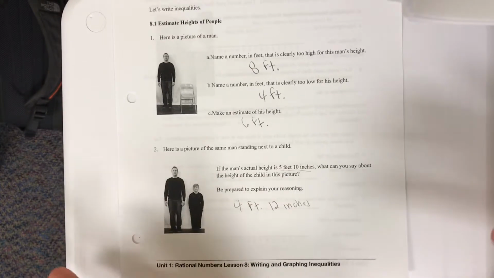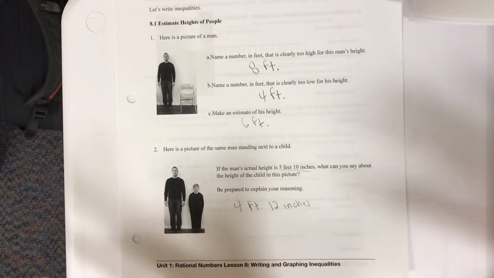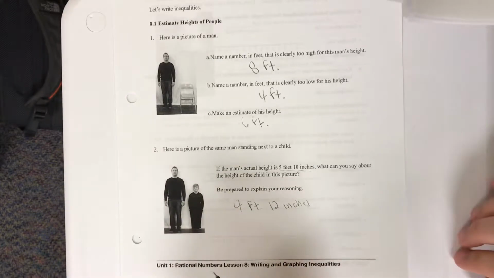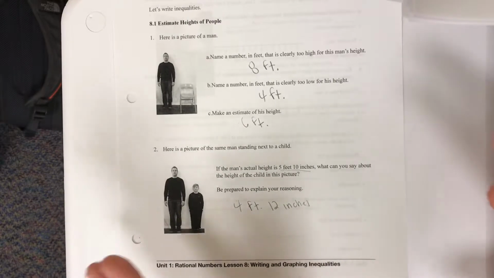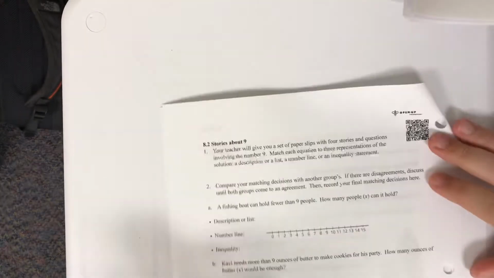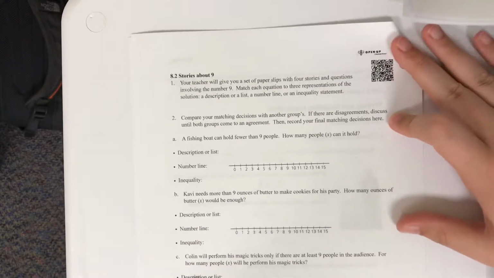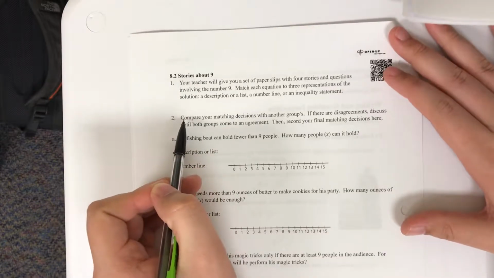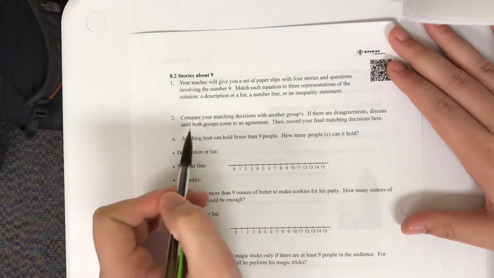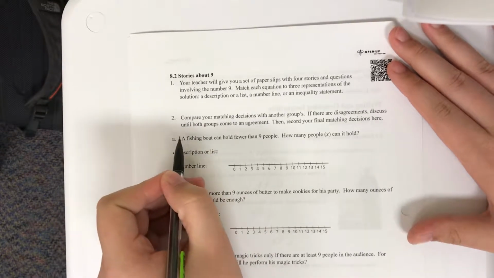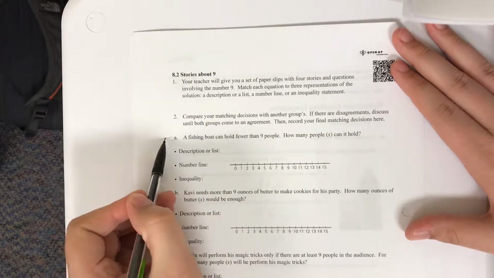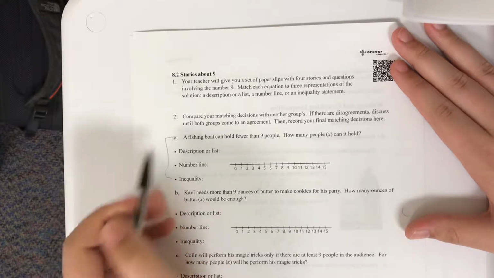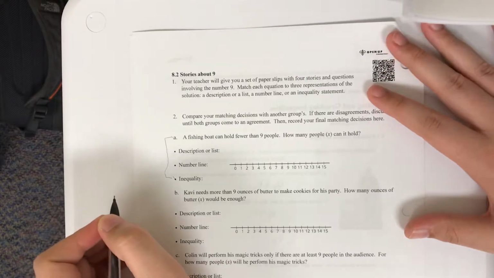And so this gives us an understanding of estimating the sort of reasonableness of things, which will help us take the next step into the next activity. So in class, we talked about stories of 9 to help us understand how to graph and describe inequalities. And so it asks us to compare, okay, so this one right here, so we're going to go through each one of these and do what it asks us to do. So it says a fishing boat can hold fewer than 9 people.